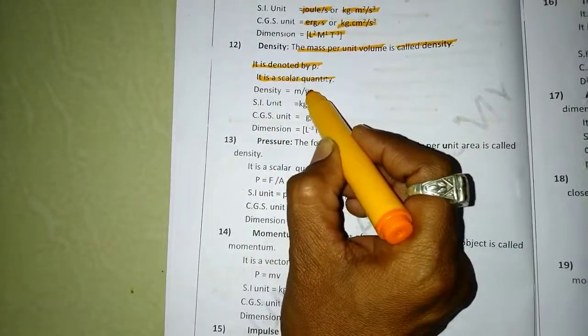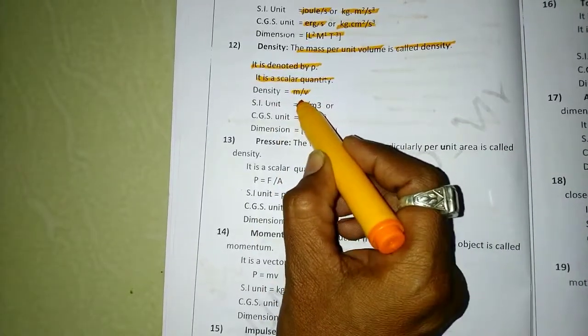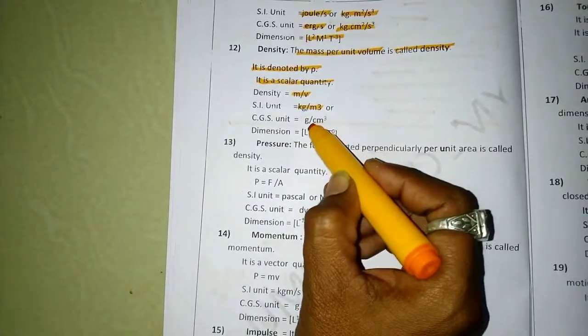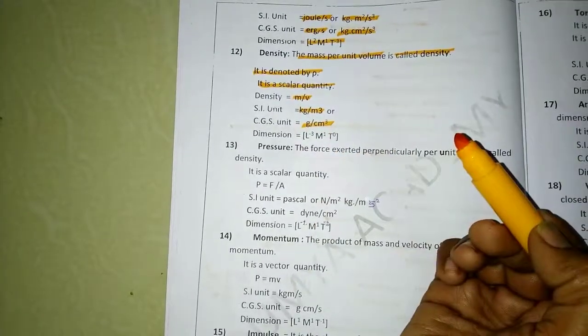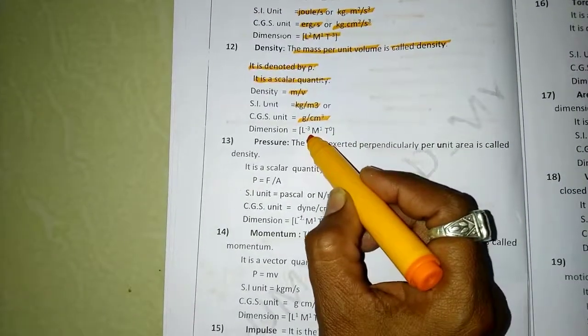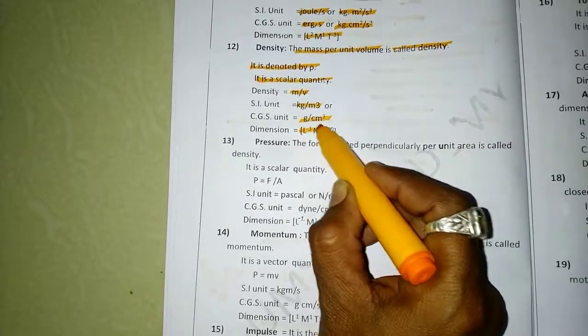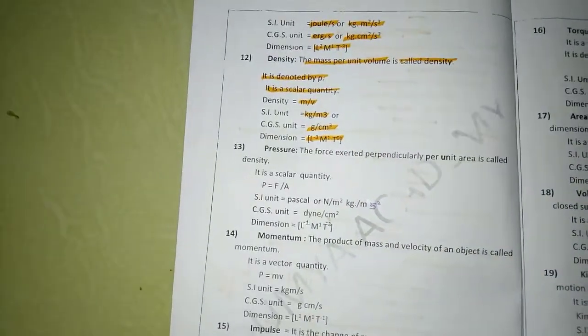Its formula is equal to m upon v. SI unit: kg per meter cube. CGS unit: gram per centimeter cube. And its dimension is L raised to minus 3 M1 T0.